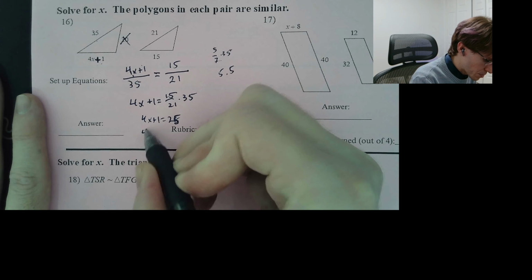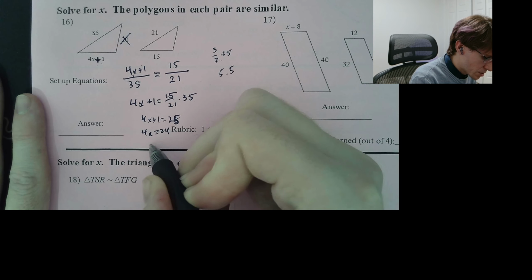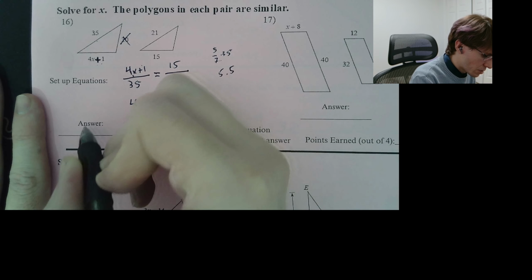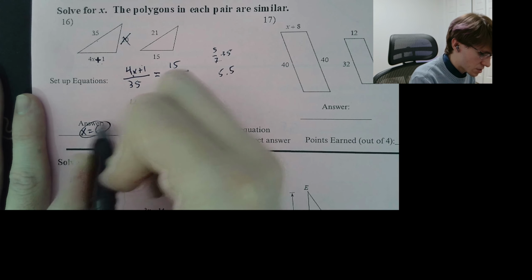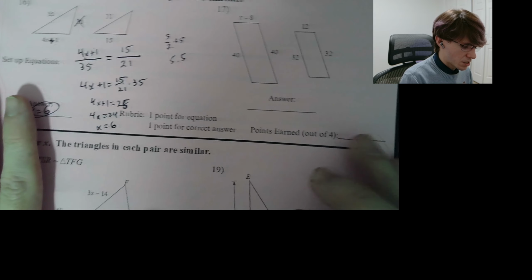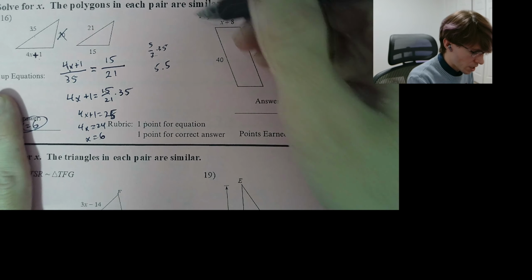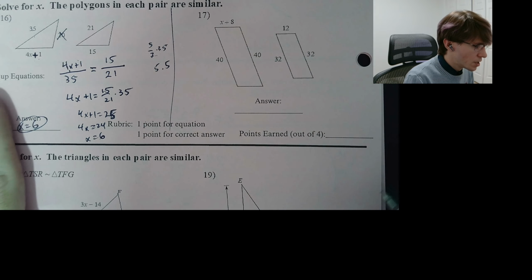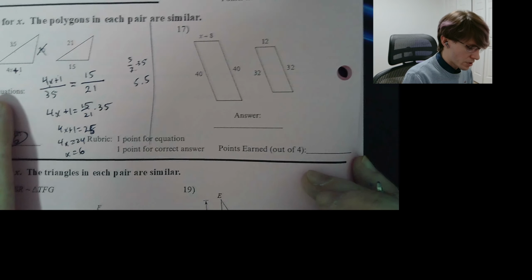After that, I think it's a nice and easy question. We're doing some basic algebra. Subtract 1 on both sides. Divide both sides by 4. There it is. X is equal to 6. Same exact concept on this next question. Totally out of room on this review. Sorry about that, guys. So it goes.